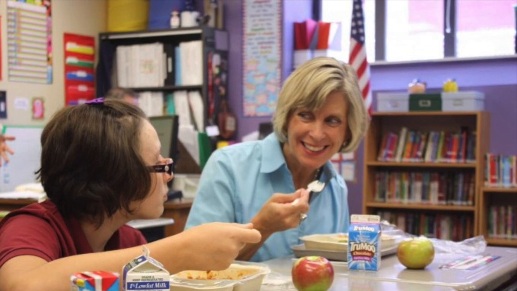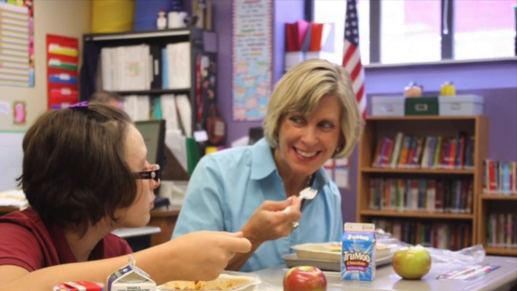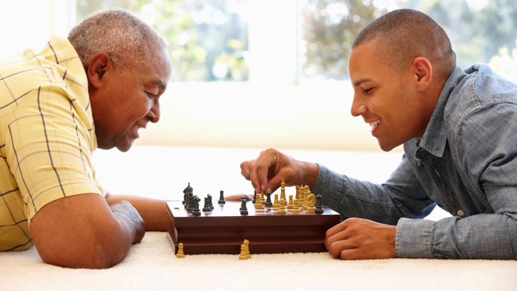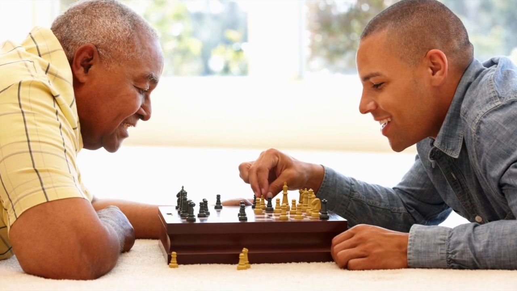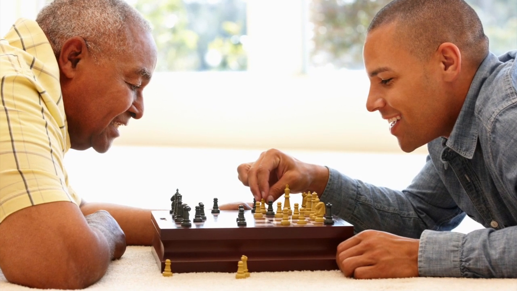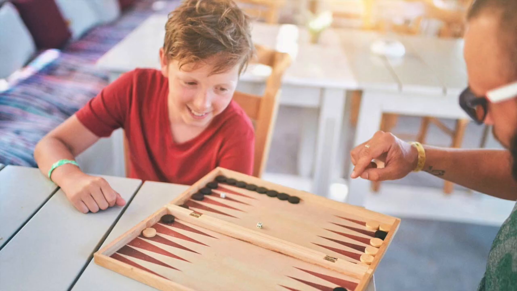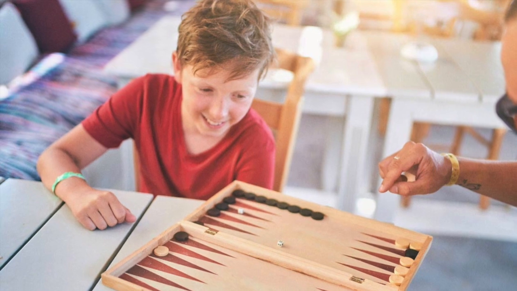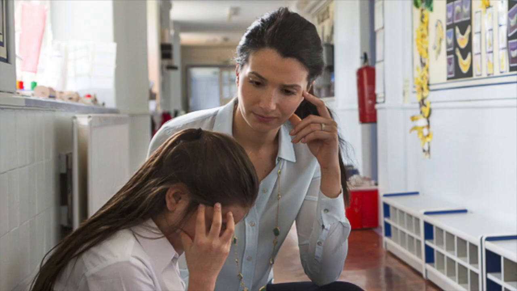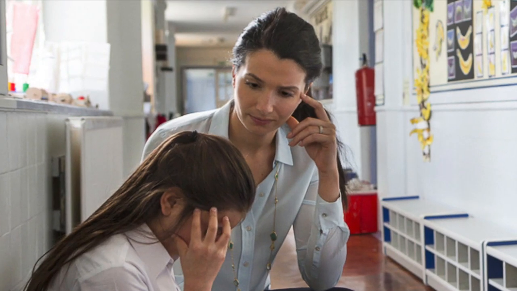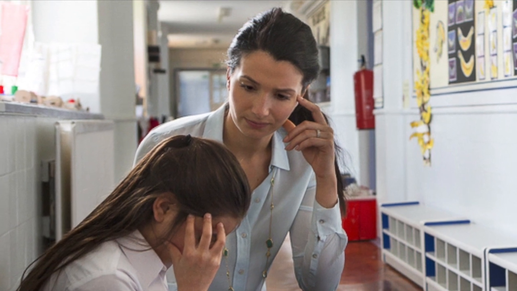On a side note, initial conversations are often best held over a bite to eat or while engaging in a favorite activity such as playing chess, shooting a basketball, playing catch, playing a board game, and so forth. These shared events strengthen relationships while addressing the pressing issues.